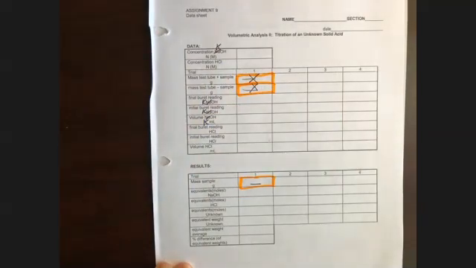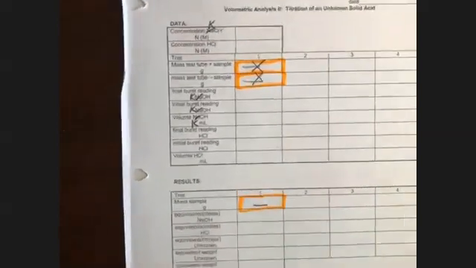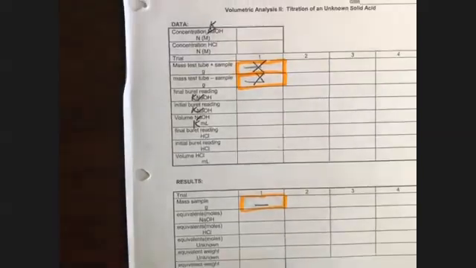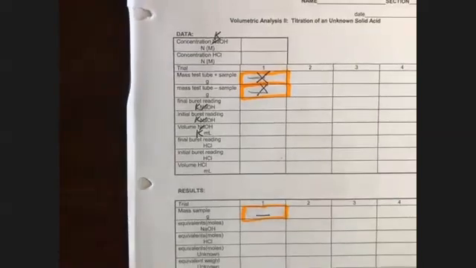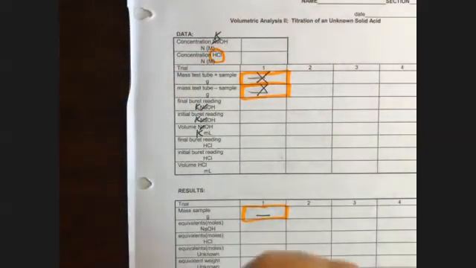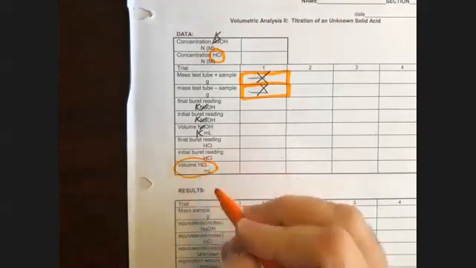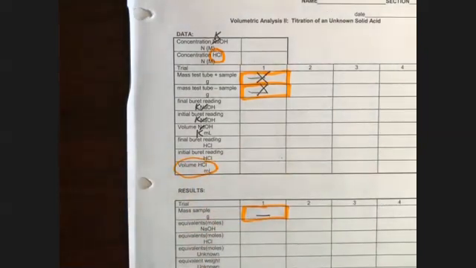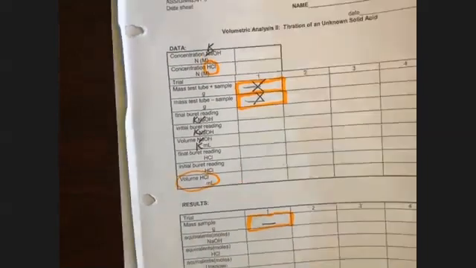Now, you probably noticed something in here, and it is that they're putting in here HCl and a volume of HCl that was delivered. What is that all about? Well, let me explain to you what that is about.